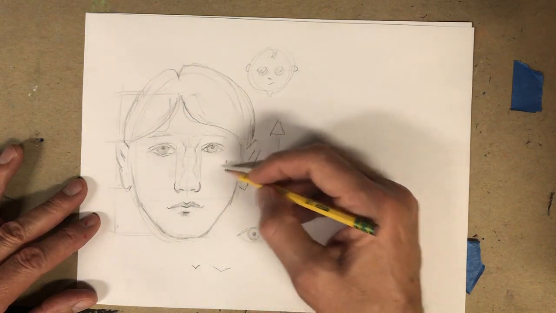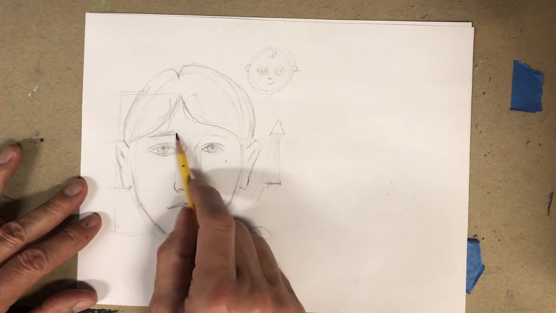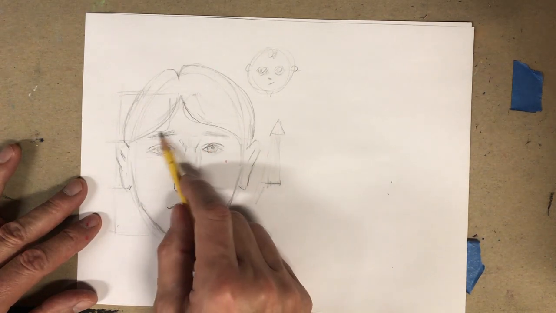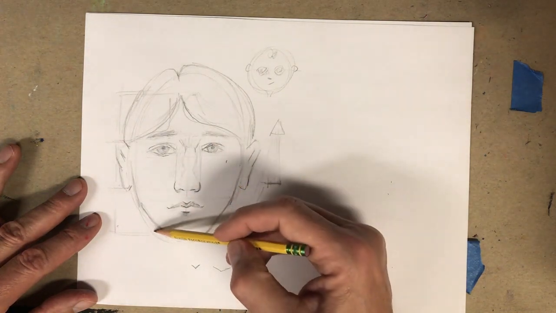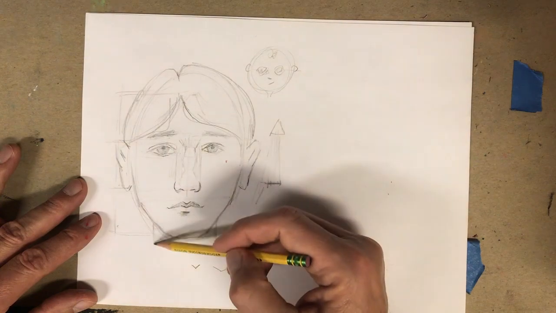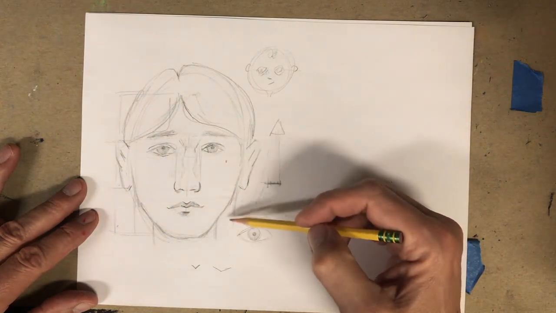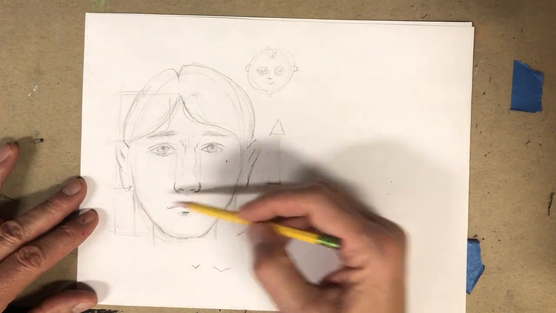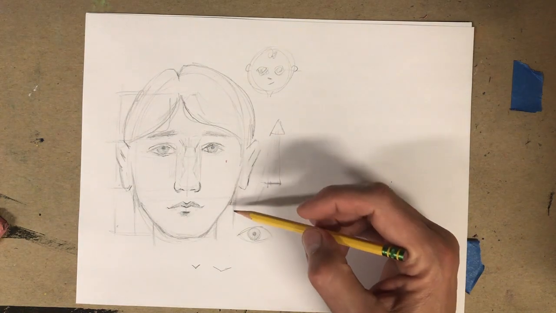The width of someone's neck will vary dramatically, from maybe this wide all the way out to here on an athlete or a football player who has to strengthen their neck because they're always hitting with their head, and you have to have a strong neck to do that.